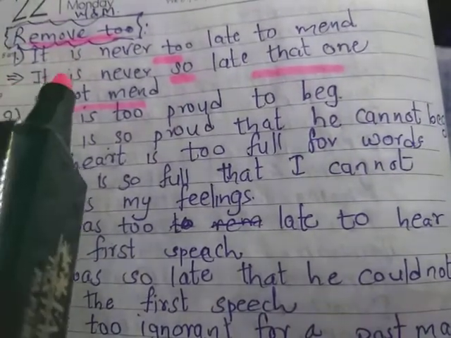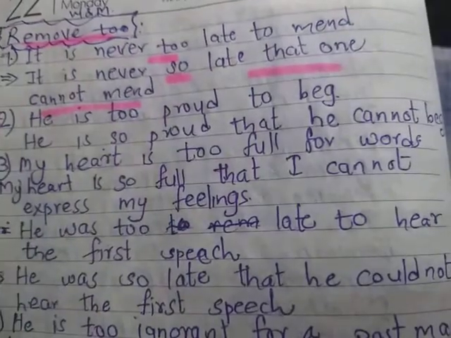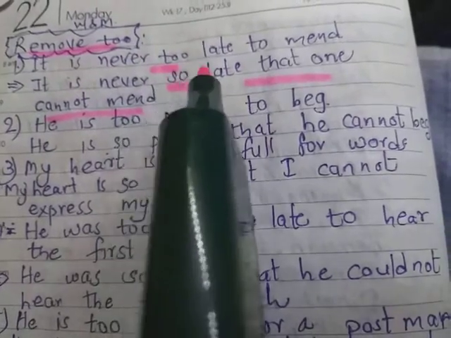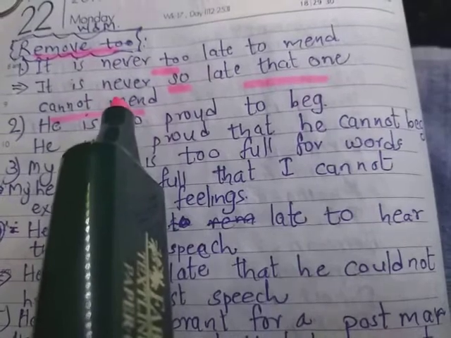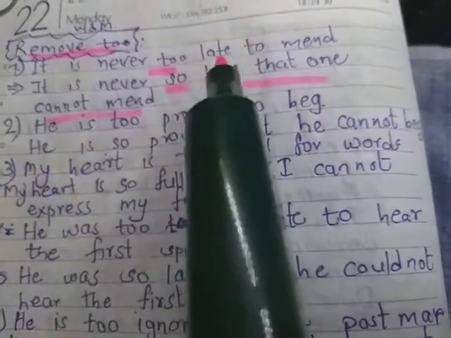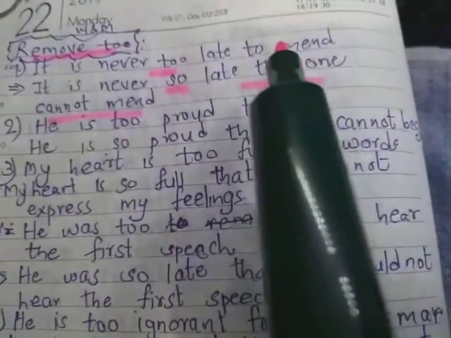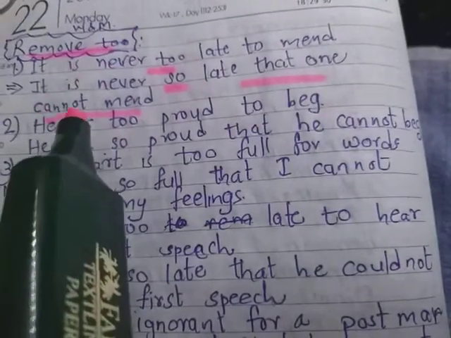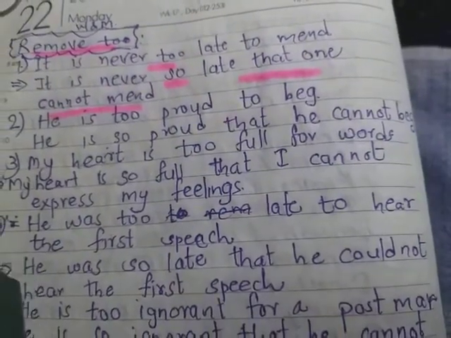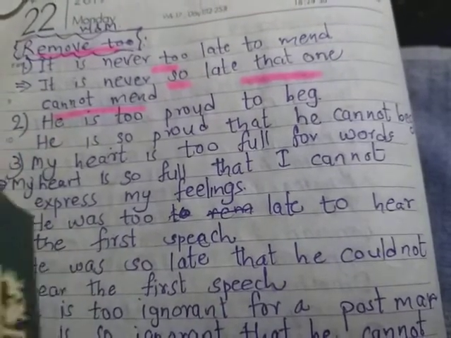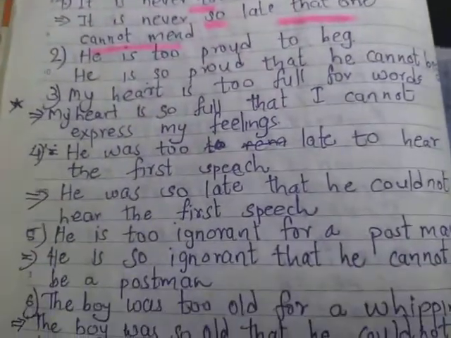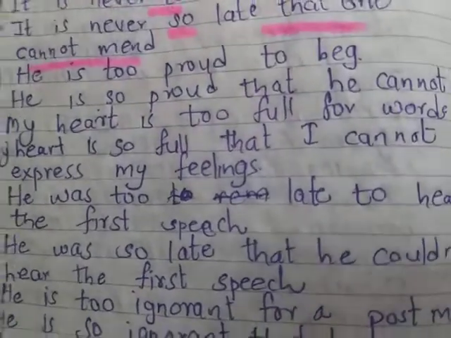So, it is never too late to mend. Here, it is never 'so' late, instead of 'too' we have done 'so', that one cannot mend. Here in the sentence, a universal truth: it is never too late to mend by anybody. Even one person is not such that he cannot mend. That understanding we have to create. The students got the first one: it is never too late to mend. It is never so late that one cannot mend it.